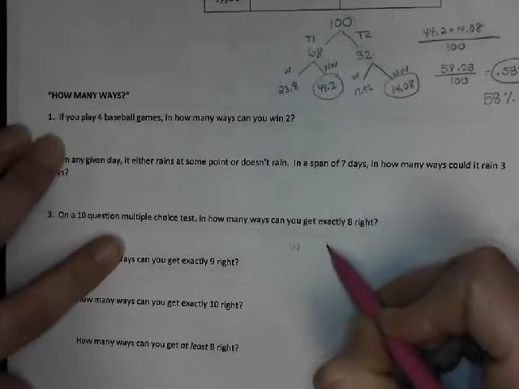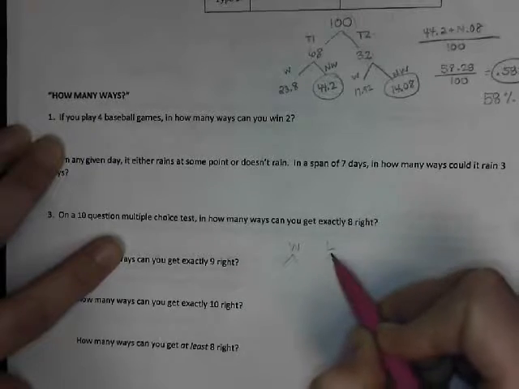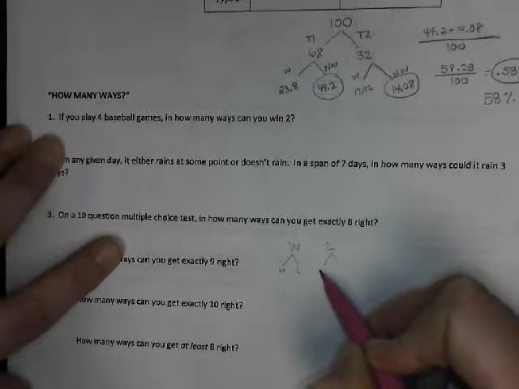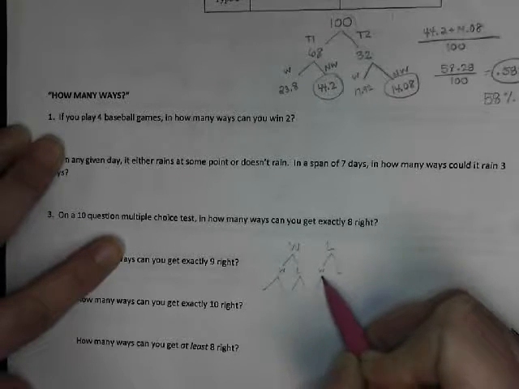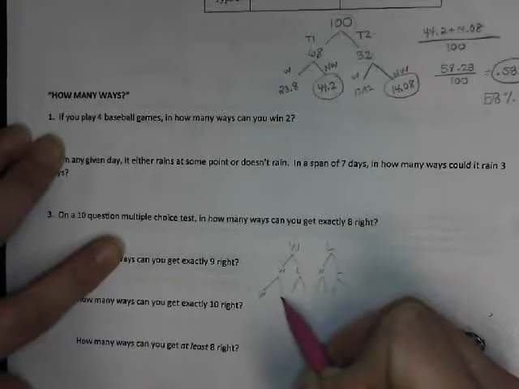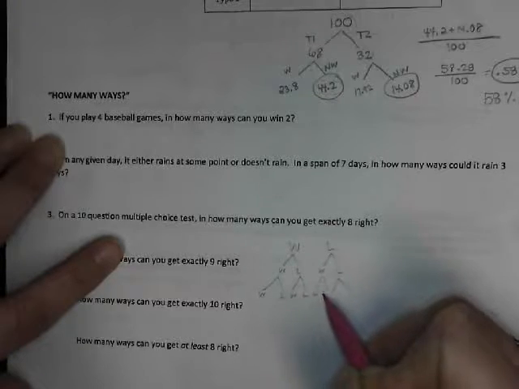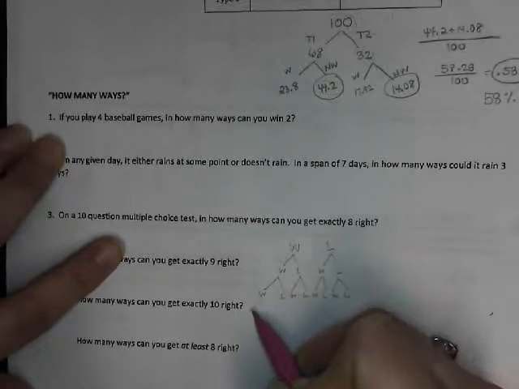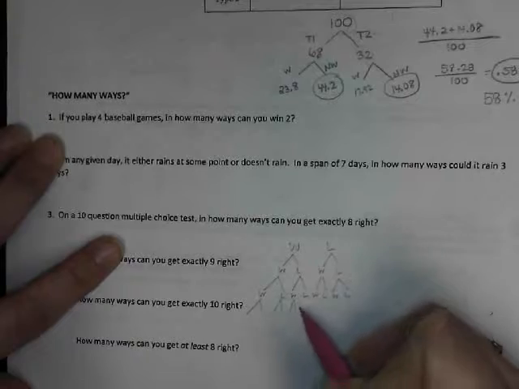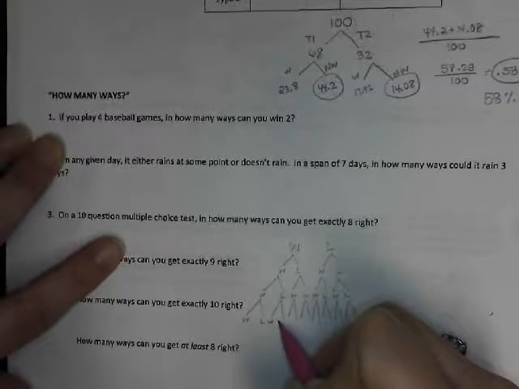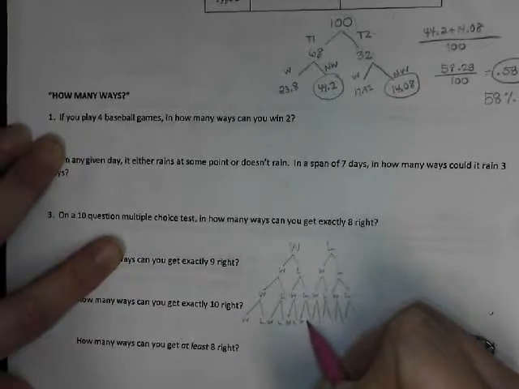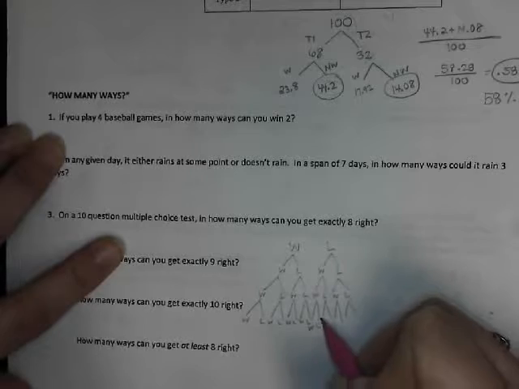But in your first baseball game, you win or lose. Then you're going to play your second baseball game, which you're going to win or lose. Then off of those, you're going to play your third baseball game, in which you'll win or lose. And then we have one more baseball game to play off of each of those. Which, again, tree diagrams get ugly very quickly, so they're not efficient. But we're going to use this one to see our answer, and then I'll show you the shortcut.